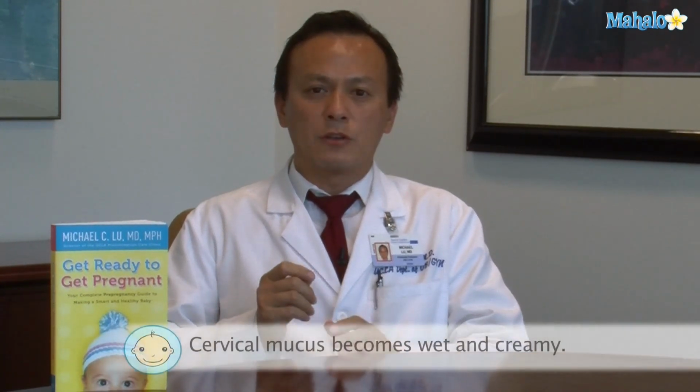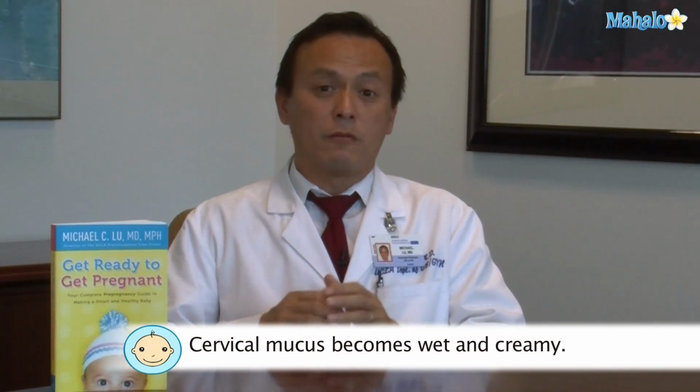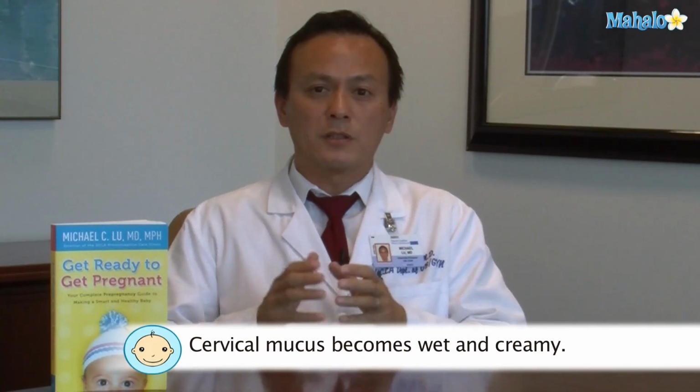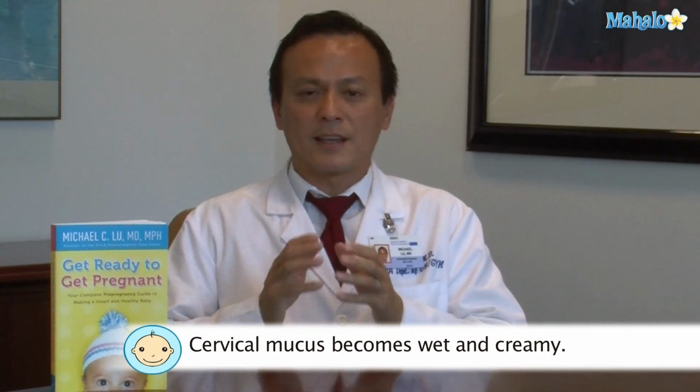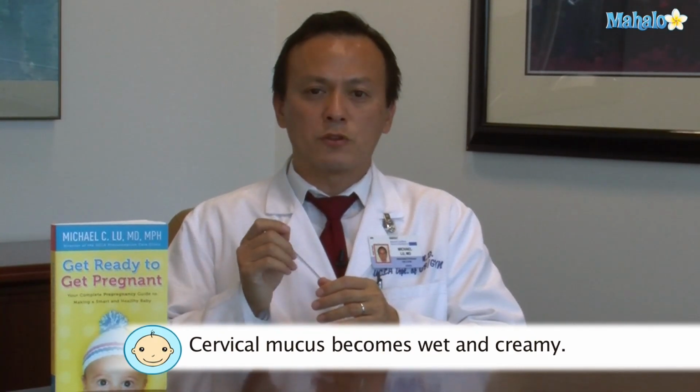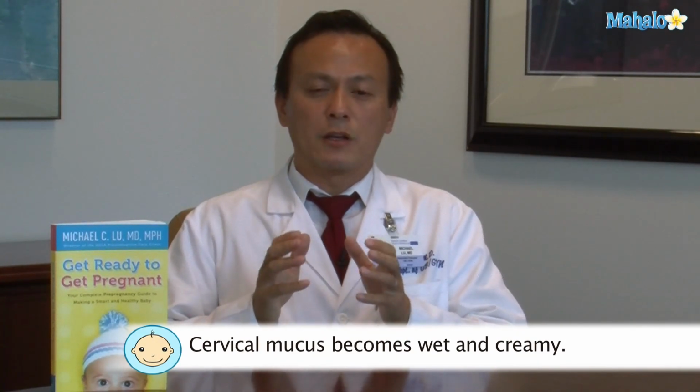The other way to monitor your fertility cycle is by checking your cervical mucus. Now, for most of the month, the cervical mucus is sticky, pasty, and scant. But when you start approaching ovulation, it becomes wet and creamy. And by the time the cervical mucus gets to be watery, stretchy, you can actually stretch it up to an inch, looking like egg white, ovulation is coming. And if you're trying to get pregnant, that's when you should have sex.